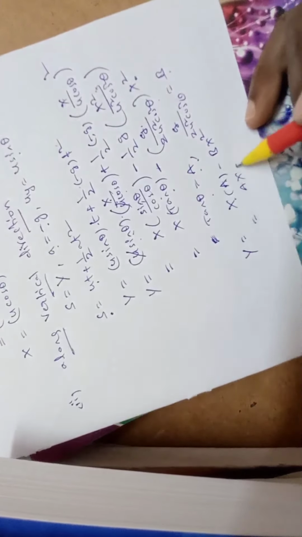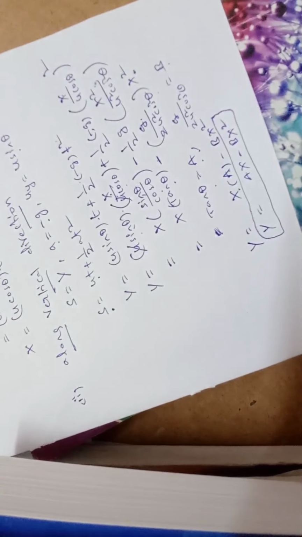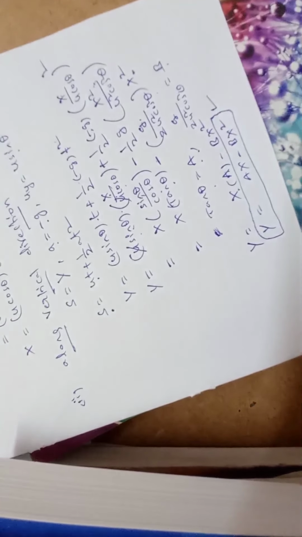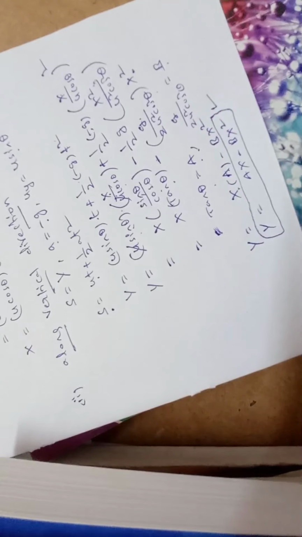So this is the equation of a parabola. So this equation represents a parabola. So the trajectory, the path followed by the projectile, is a parabola.